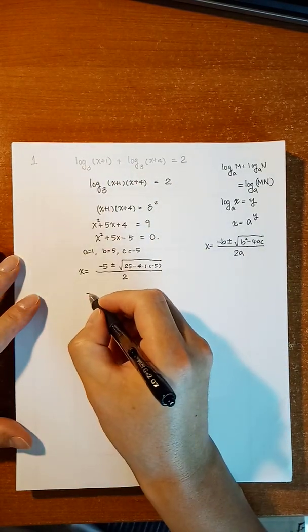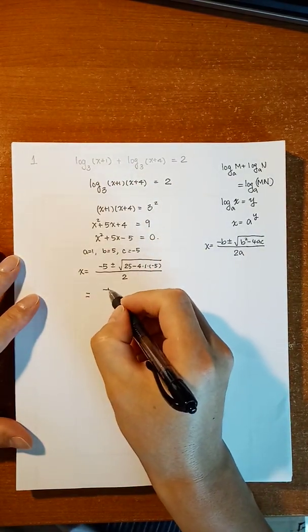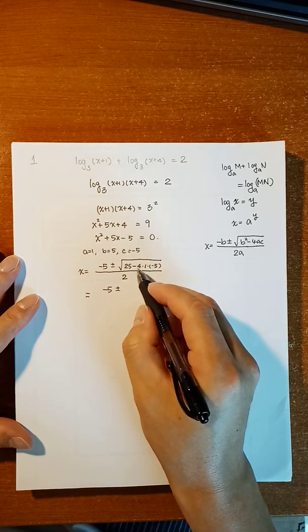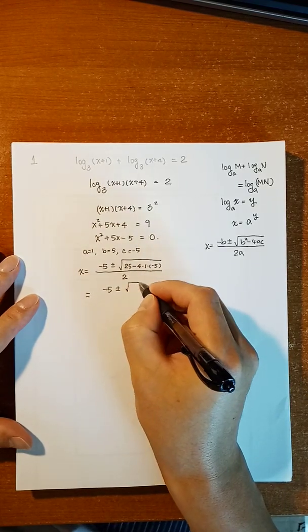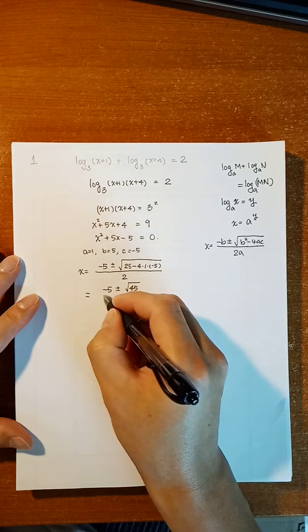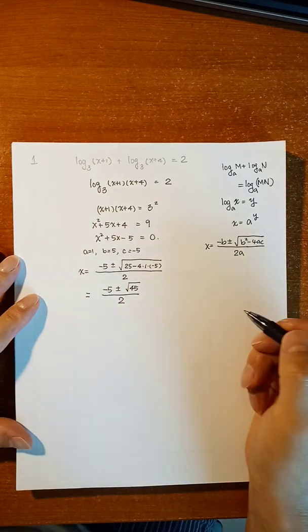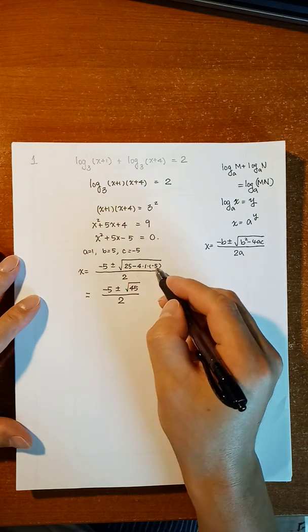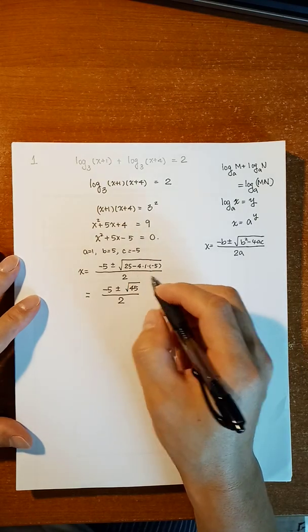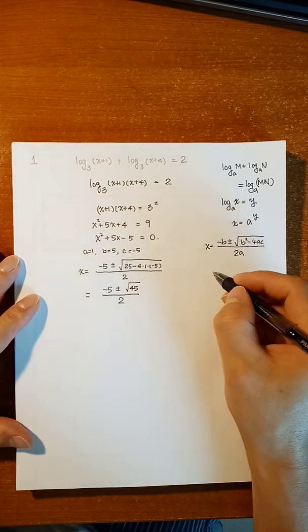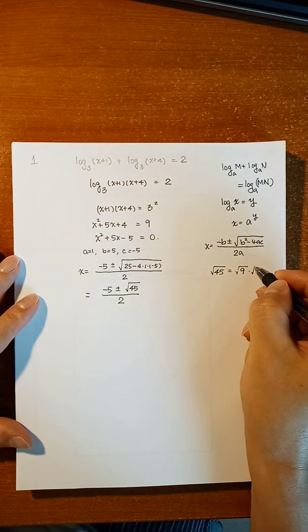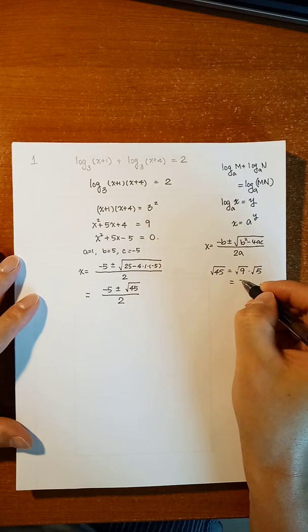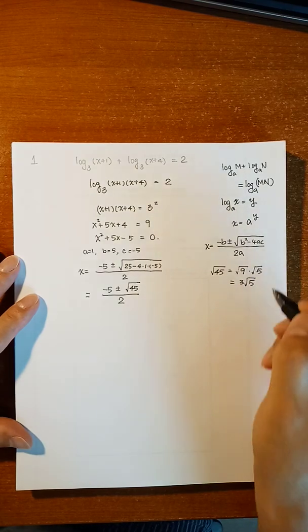Okay, so let's simplify it. So negative 5 plus or minus the square root of, 25 minus 4ac, a minus 20 is plus 20, so it's the square root of 45, over 2. Right, 25 plus 20 is 45. 45 is the square root of 9 times the square root of 5. The square root of 9 is 3. So it's 3 times the square root of 5.